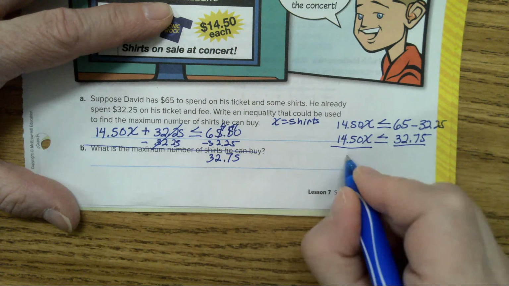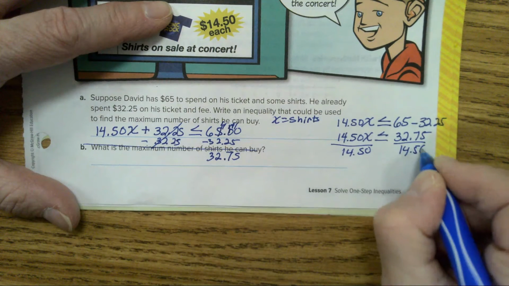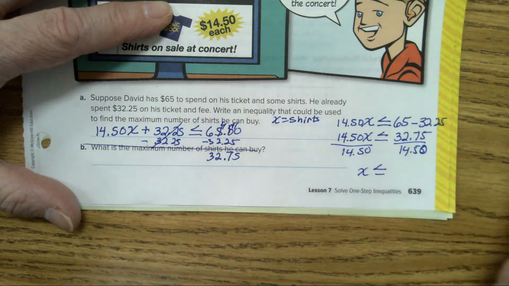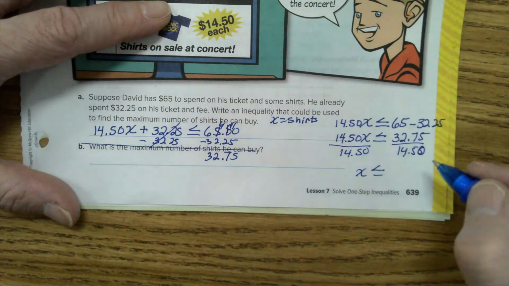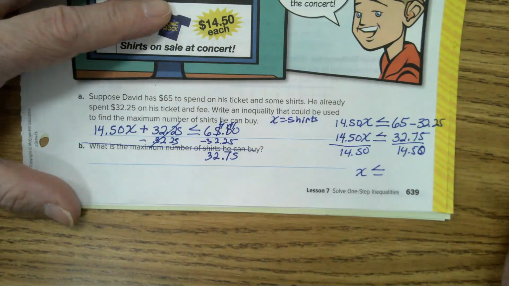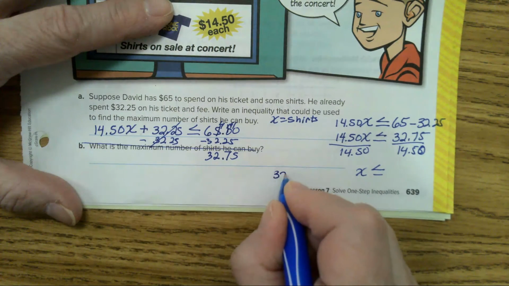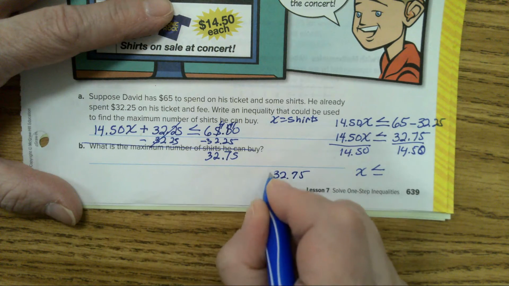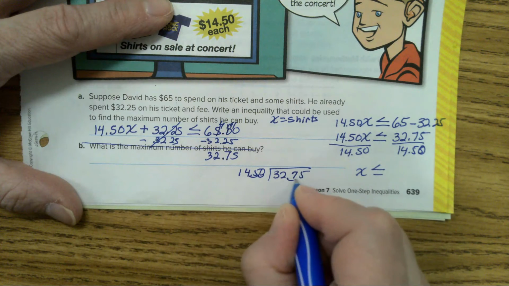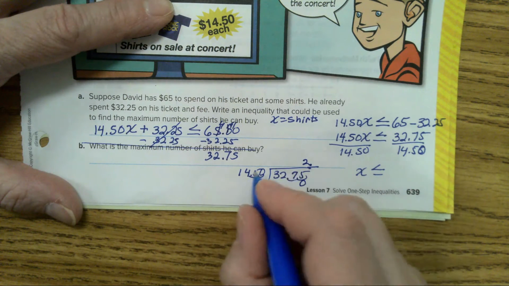So you divide them both by $14.50, and you're going to get x is less than or equal to, is it 3 shirts? No, 2 shirts, I guess. $32.75 divided by $14.50. 2 times 0 is 0. 2 times 5 is 10.